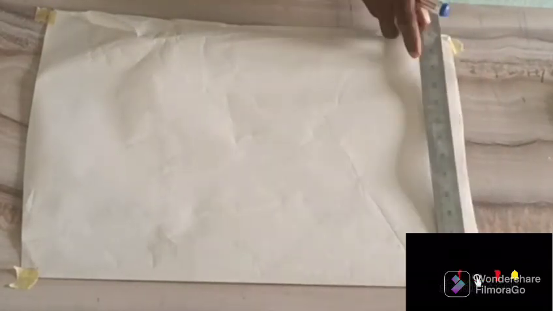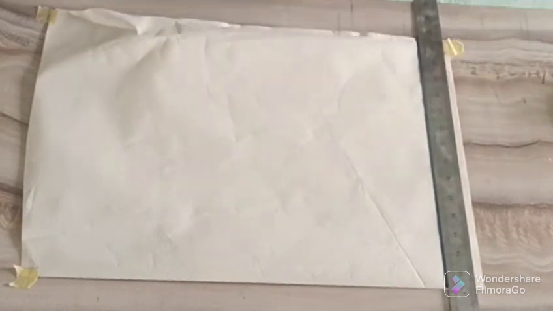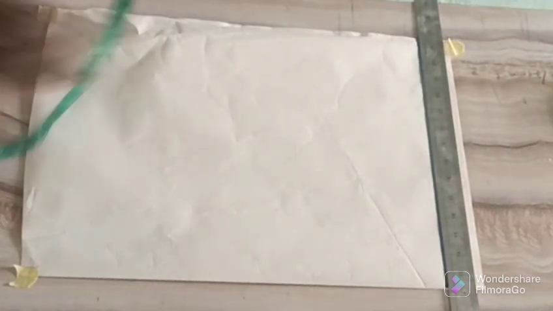In this particular video, I shall be teaching you how to draft a basic dress pattern. We start with drawing the shoulder line. We insert all of the parameters, which are the vertical measurements. We start with the shoulder line.